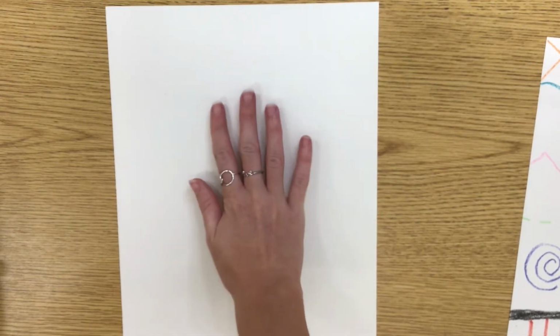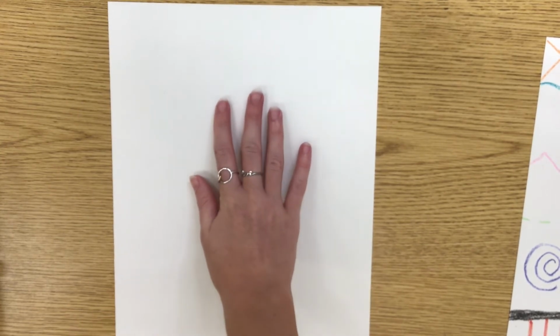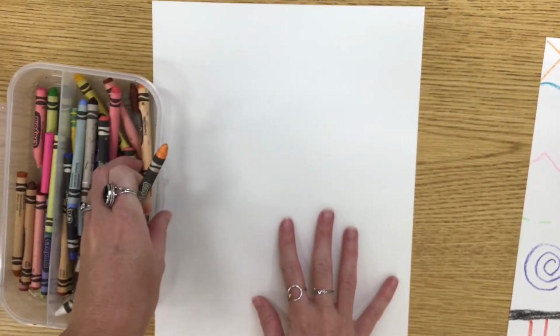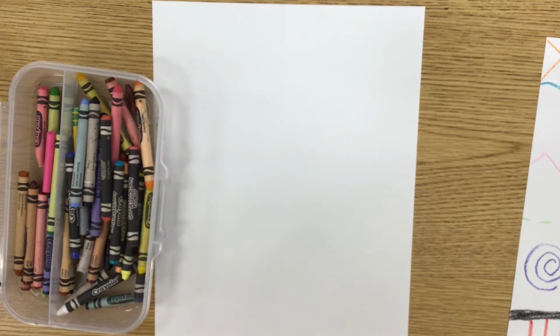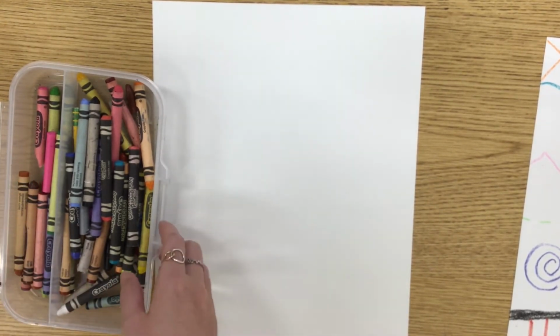So boys and girls, for this project this week, we are going to be thinking about the different lines that we saw in the video we watched. We're going to think about every line that they talked about, and I want you to practice drawing those different types of lines on a piece of paper. So I'm going to be using crayons today. And if you don't have crayons, you can use any materials that you have at home. But I want to start with crayons.